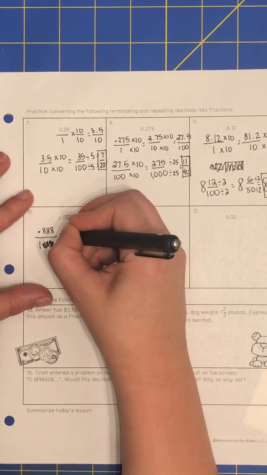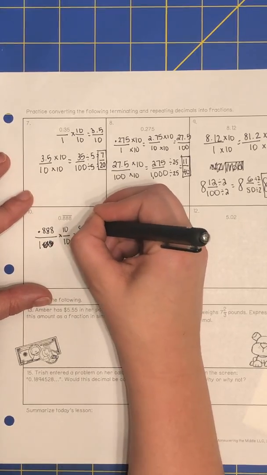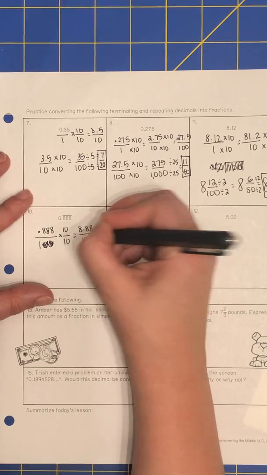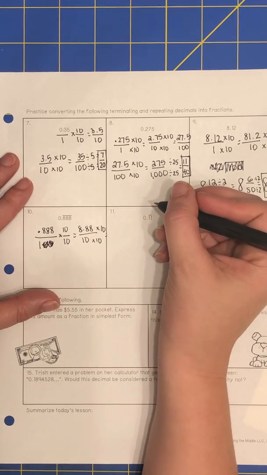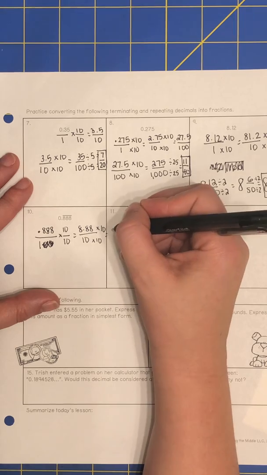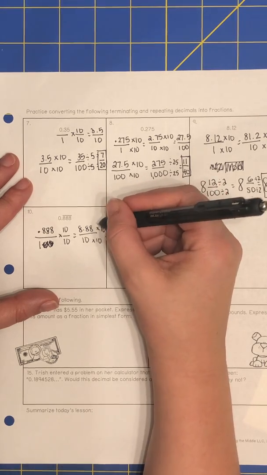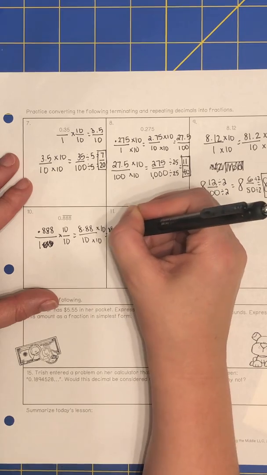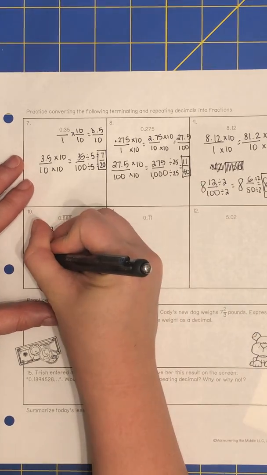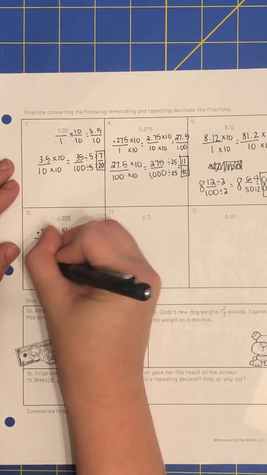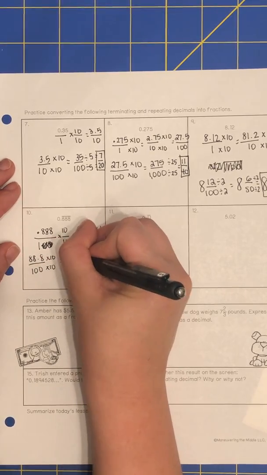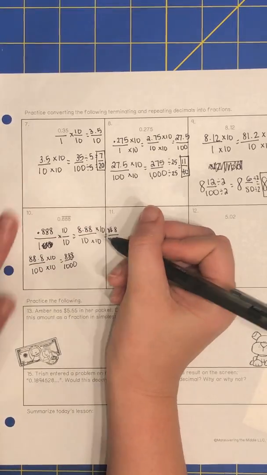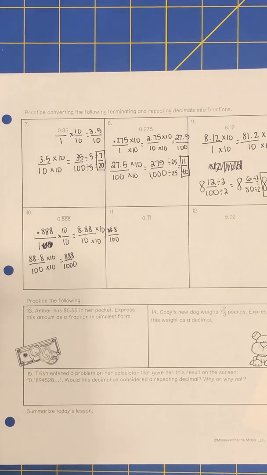So I'm going to have to multiply both the numerator and the denominator by 10. That's going to give me 8 and 88 hundredths over 10. I'm going to multiply it again, and that's going to give me 88 and 8/10 over 100. And then if I take 88 and 8 over 100 and multiply those by 10, I get 888 over 1,000.